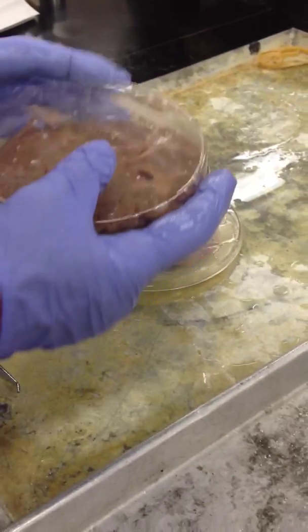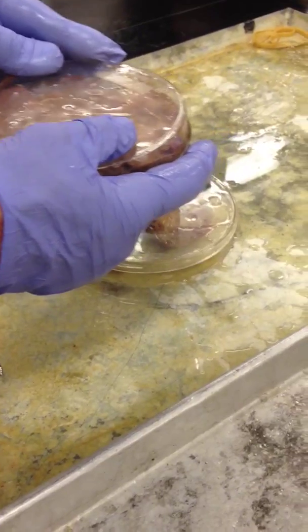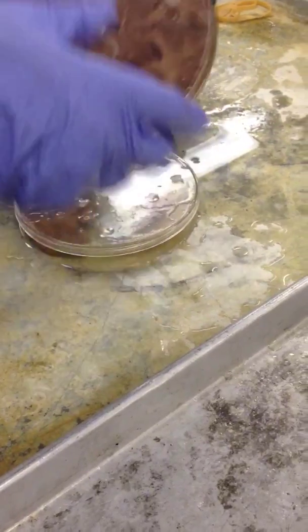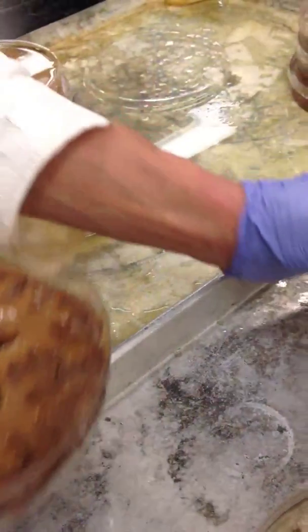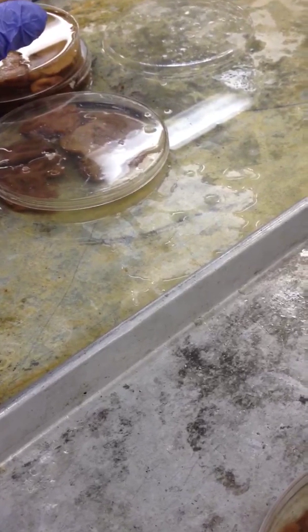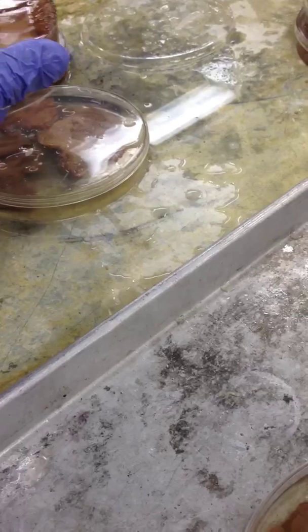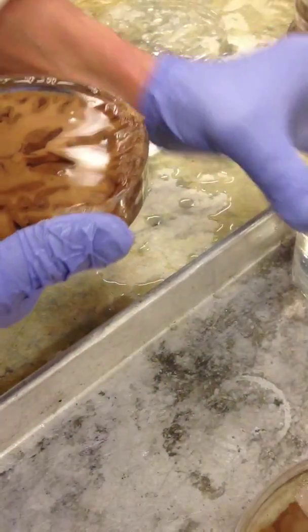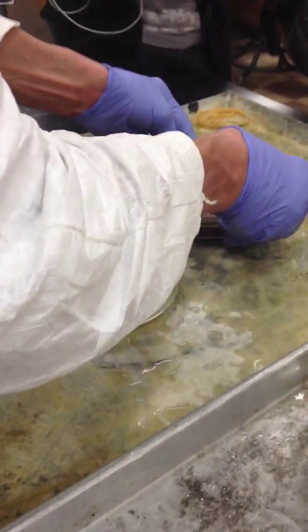Okay, so that, yeah, it is. This one barely makes it into the Petri dish. This is a use for these dishes that Petri never thought of. What are Petri dishes used for mainly? Yeah, that's right. I think you guys need better lids.